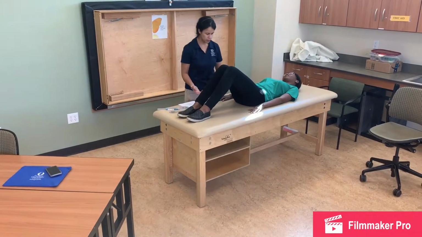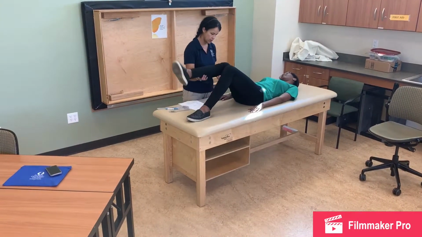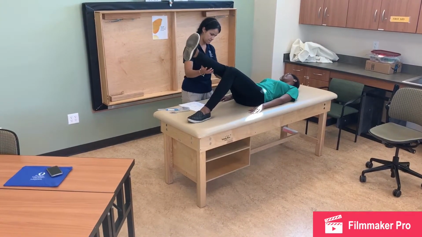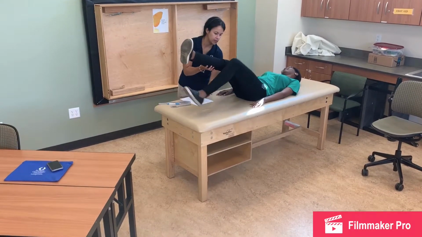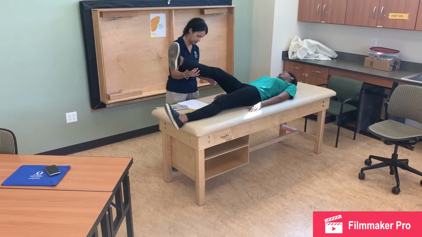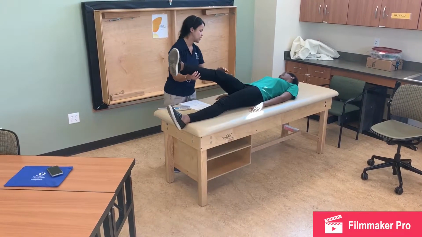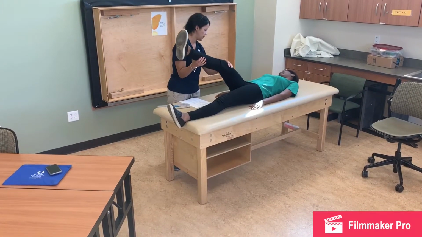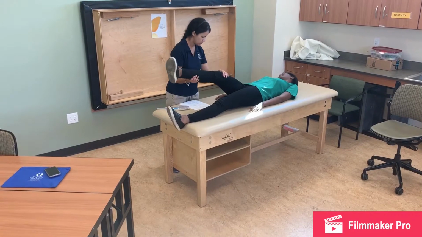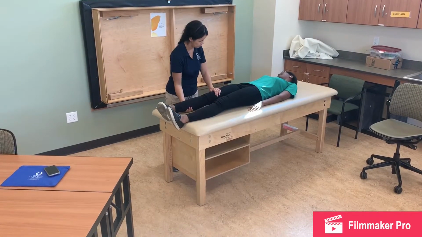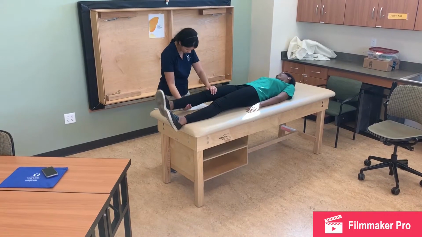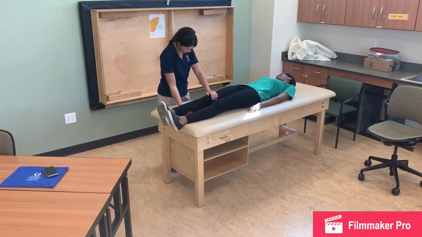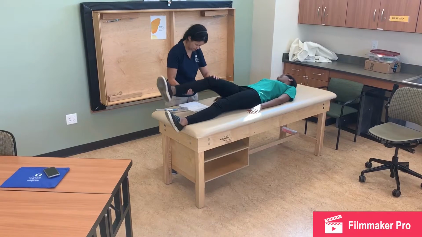Alright, so the first thing we're gonna do is I'm gonna have you extend your knee. Okay? And if you want, you can relax this knee down. Alright, perfect. Alright, so we are actually gonna start with your hip a little bit up. And I'm gonna bring it down. That seems good. Alright, and now let's work on that knee.